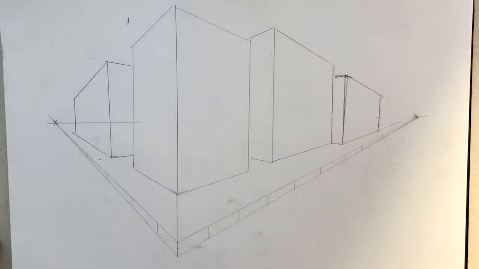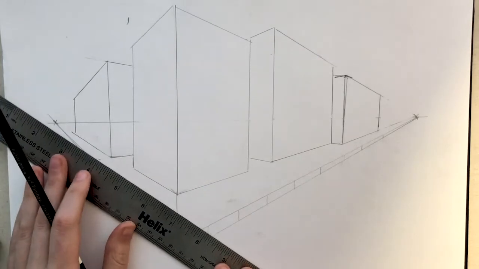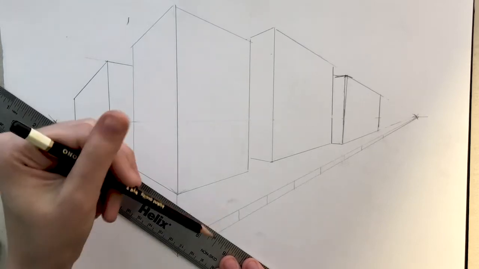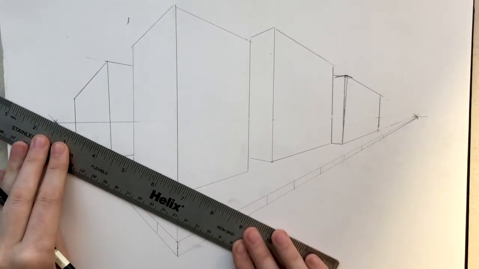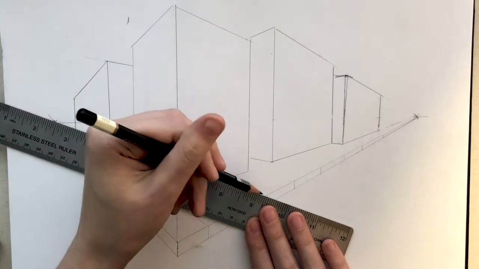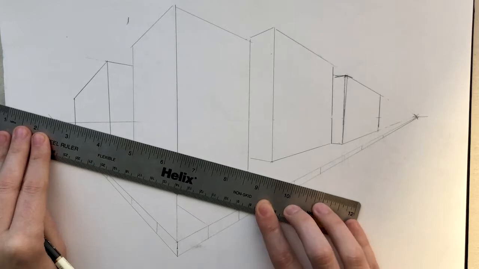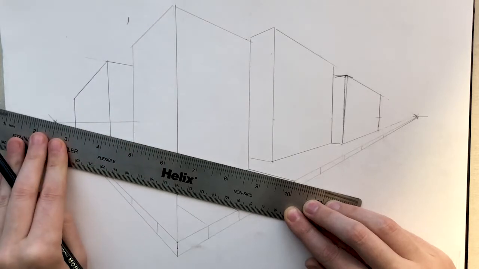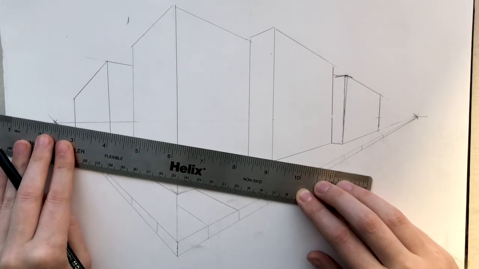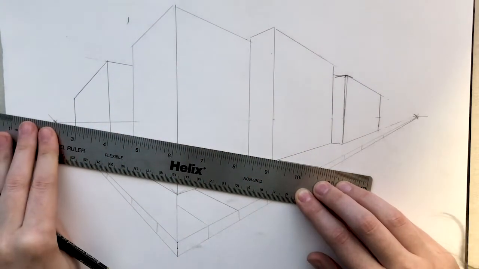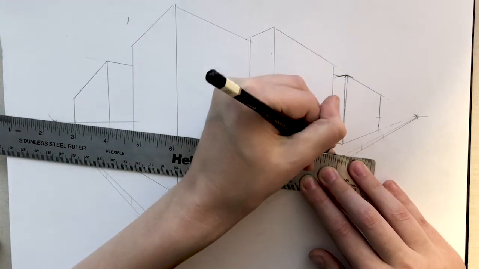So I want to put the slats in the sidewalk, and those are going to relate to the opposite side vanishing point. If you can see what I'm doing, at every edge of a sidewalk panel, I guess, I'm putting a mark from the corner that relates to the vanishing point.